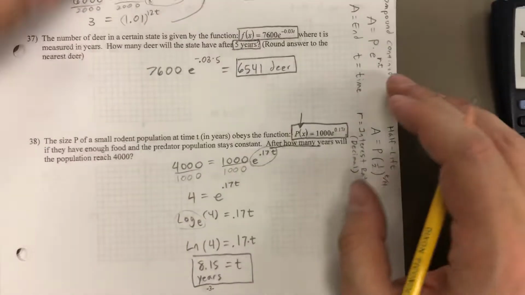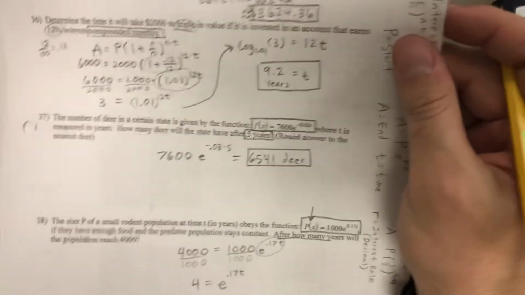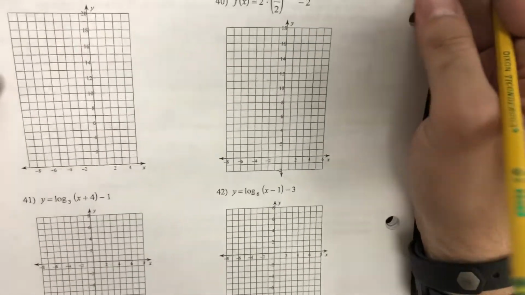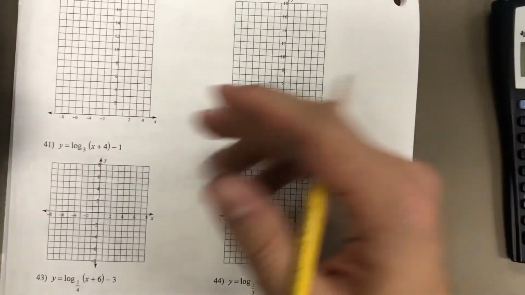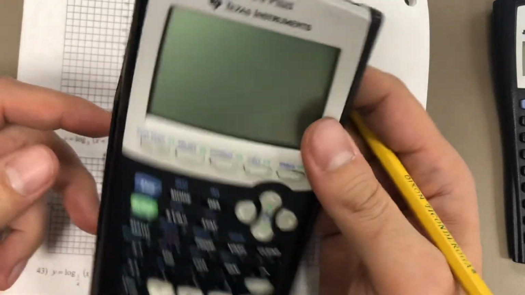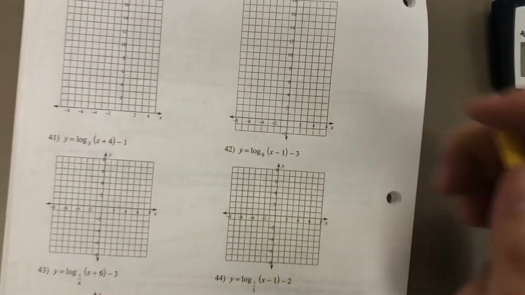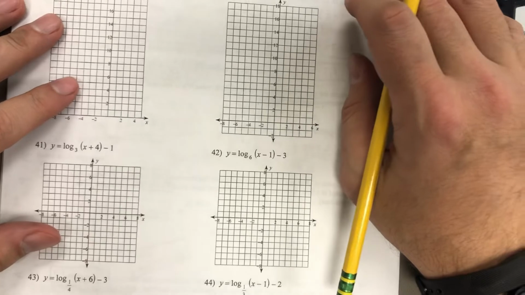So that's it for these word problems. I think that's a good place to stop for this video, and then we'll tackle the graphs. And the graphs can take a little bit of time to work through, unless, of course, you have a graphing calculator. So if you have a graphing calculator, get that one ready.